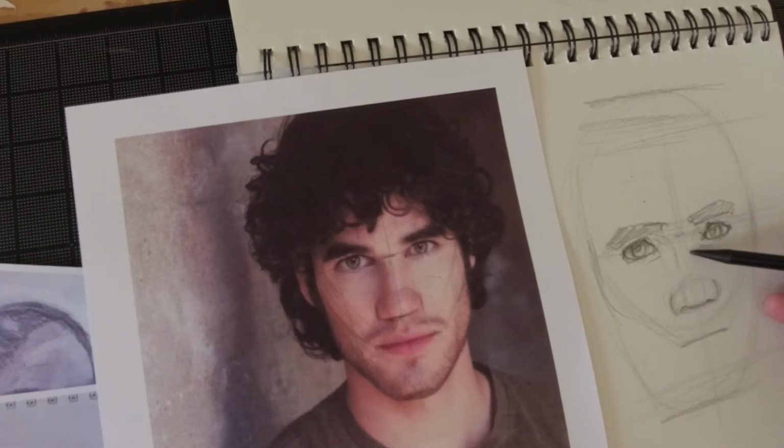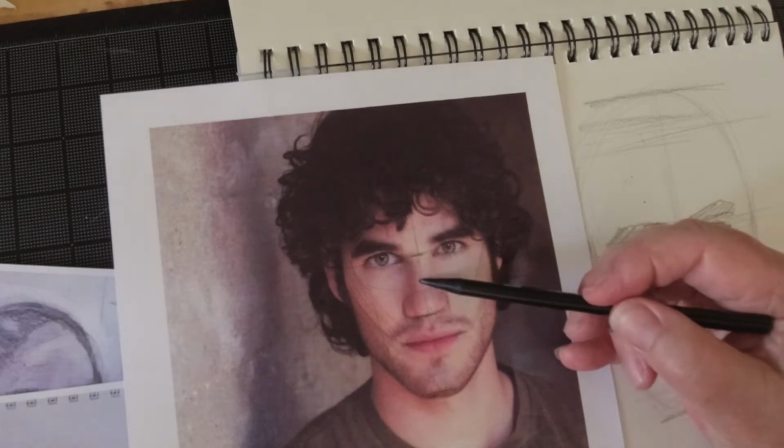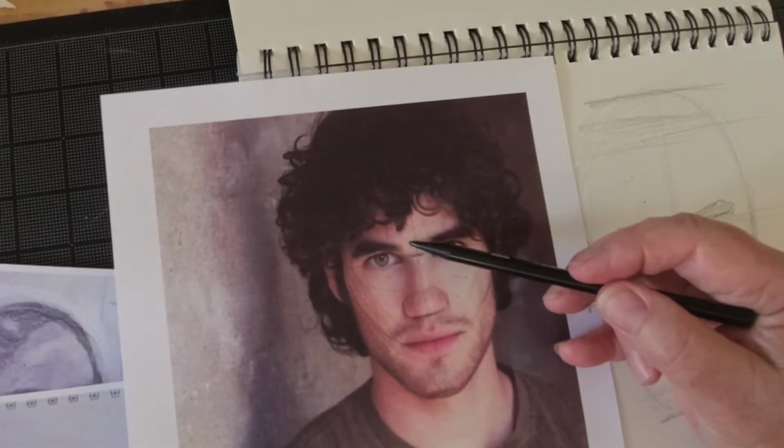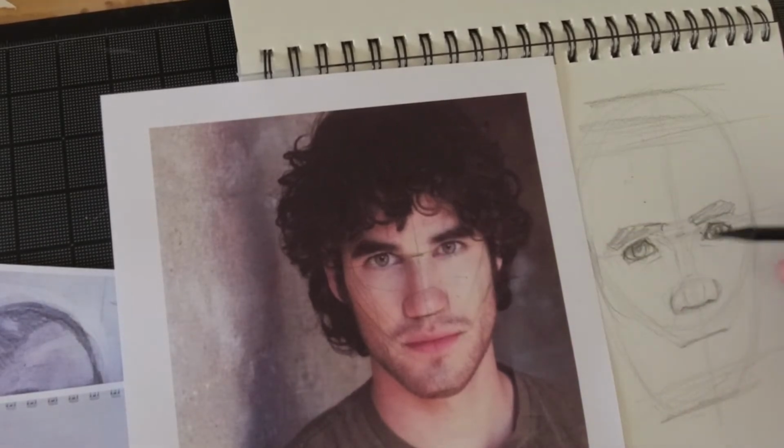And now I'm looking for the top plane of the nose and how that relates to the glabella right here and how it goes into the brow. And there's a lot of curvature to it.